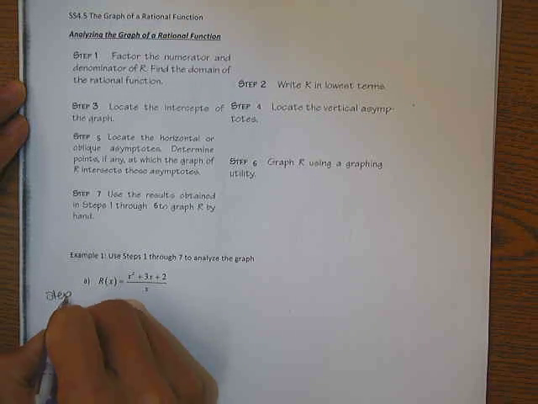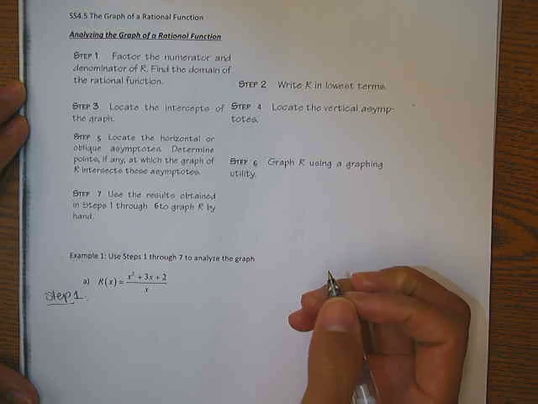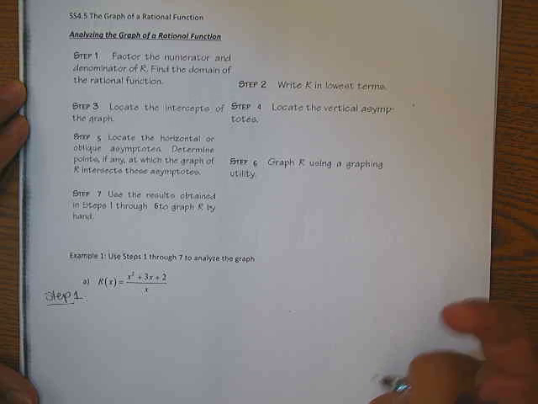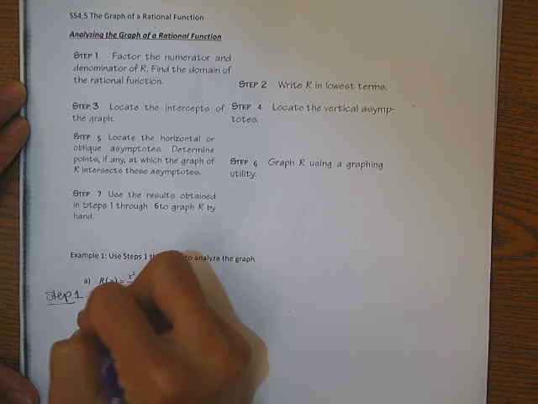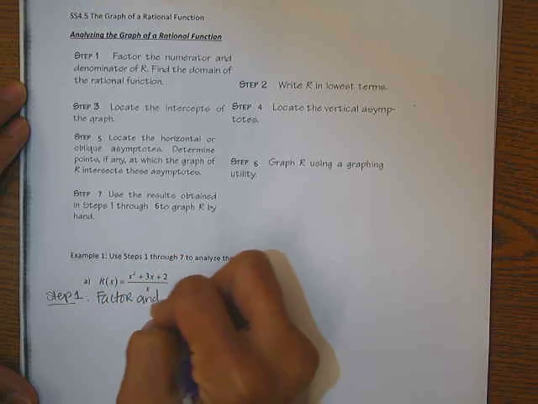It's better if you write keywords out, so that way it stays in your mind, and it helps you remember, oh, this is what I'm doing. The meaning of each step. So step 1, factor, and domain.